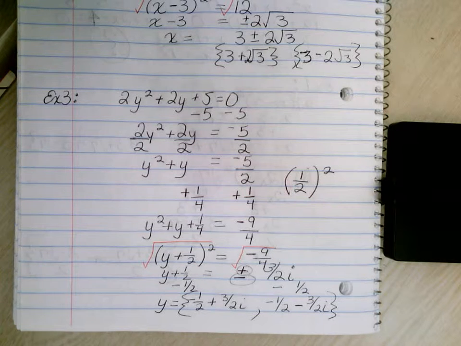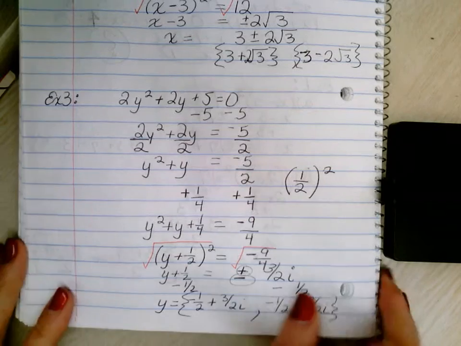Forgive me. Okay. Let's see. Trying to find one that isn't really, really ugly so that you can feel confident that you know how to do the squaring and all that stuff. Okay, let's do this one.